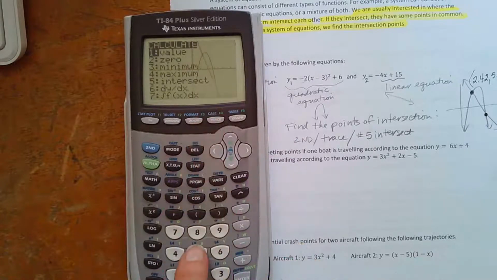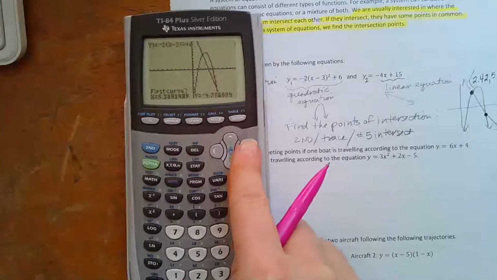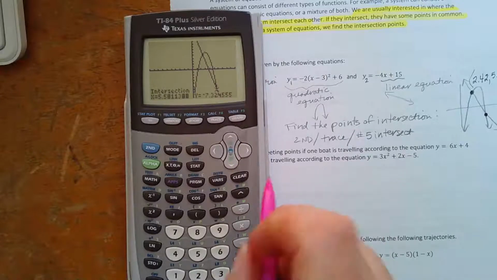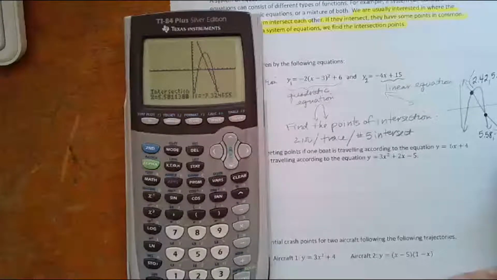And now this point over here, I got to go through the same process again. Second trace number 5. Now I have to move my cursor to my second point. And I get 5.58, negative 7.32. Okay.